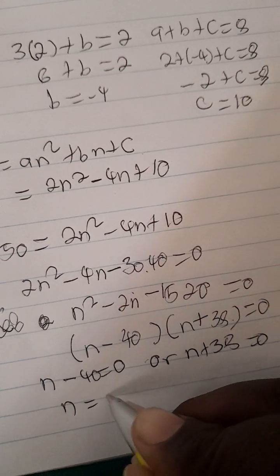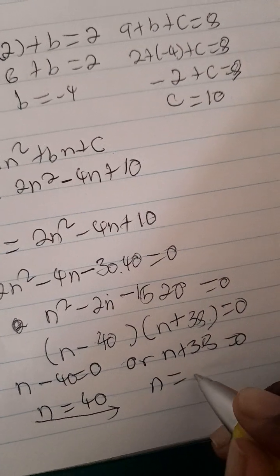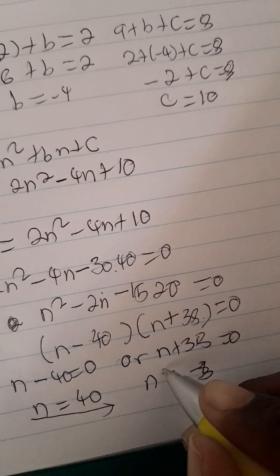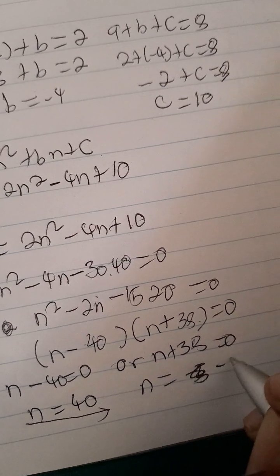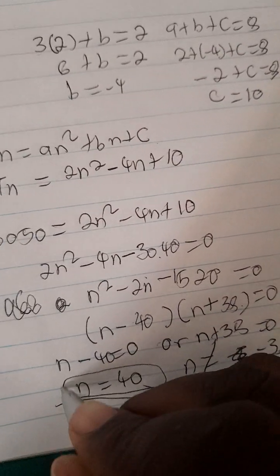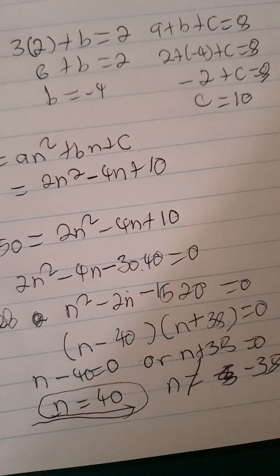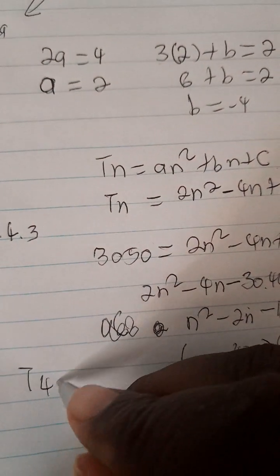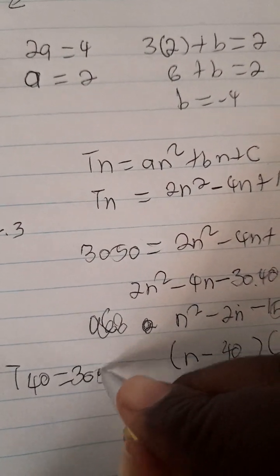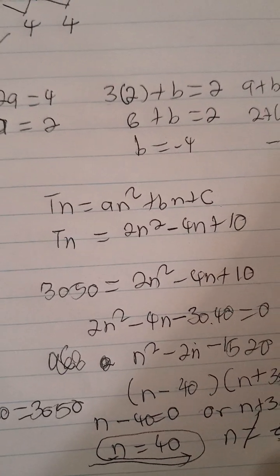Making n, when you transpose to the other side, positive 40, and this becomes negative 38, in which we can't have a negative pattern. So our solution is the term that will give us 3050, that will be T40. So in other words, T40 equals 3050. You can verify that to ensure that we did well.